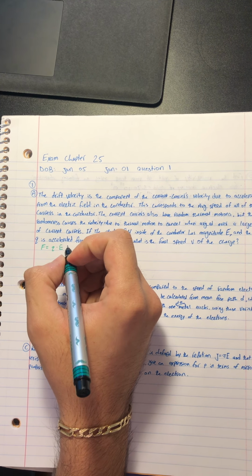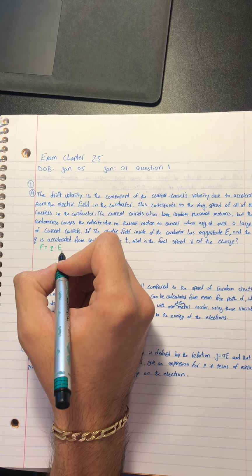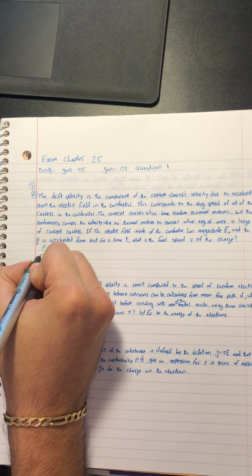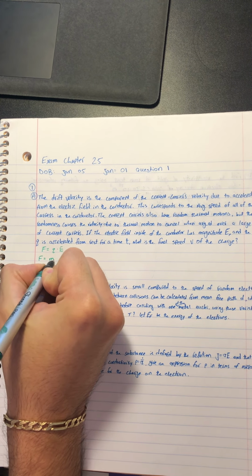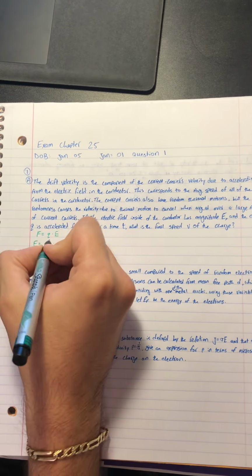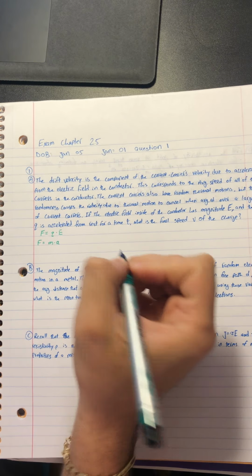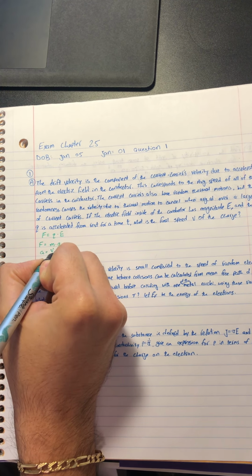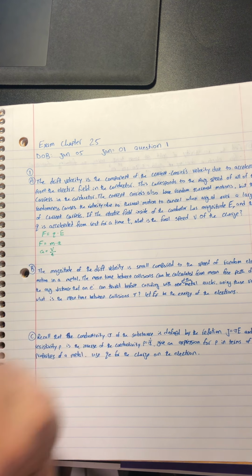electric field. We can also compare it to Newton's second law, which indicates that F equals mass times acceleration. Alright, we know that the acceleration is velocity divided by time.